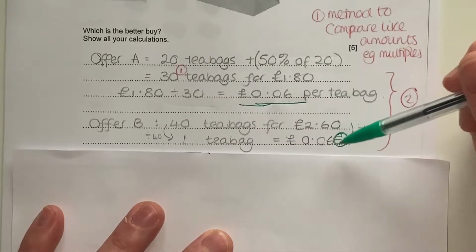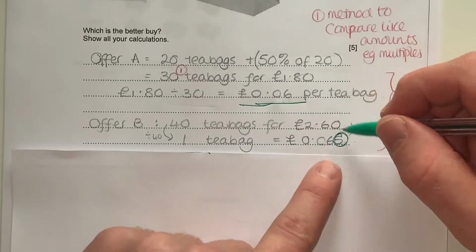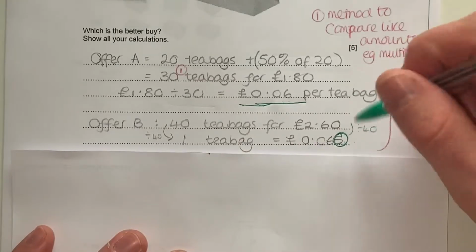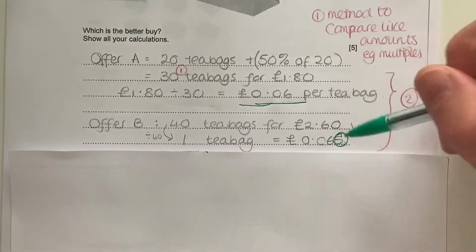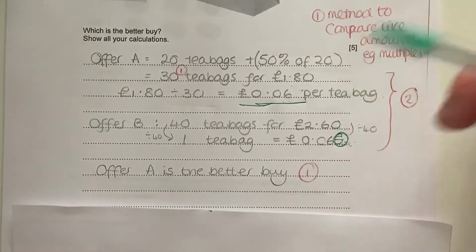So as you can see, which one's slightly bigger? Well, this one, only by less than half of a penny, or half a penny. But this is still more expensive. So the best value is obviously the 30 for £1.80. Okay.